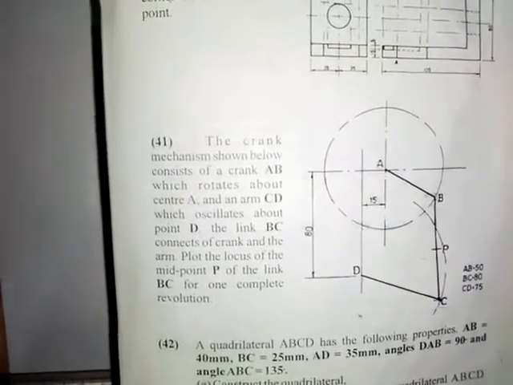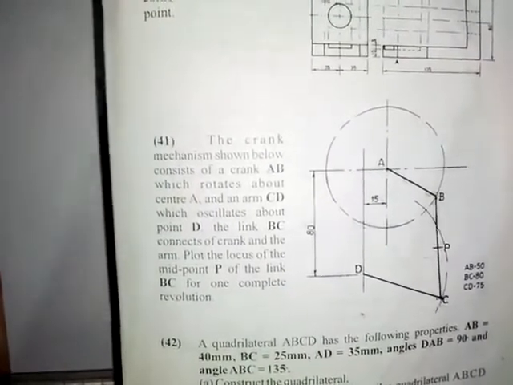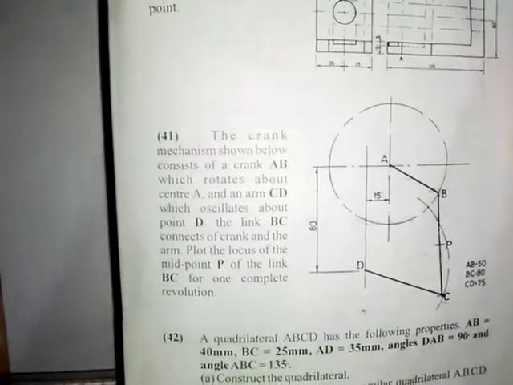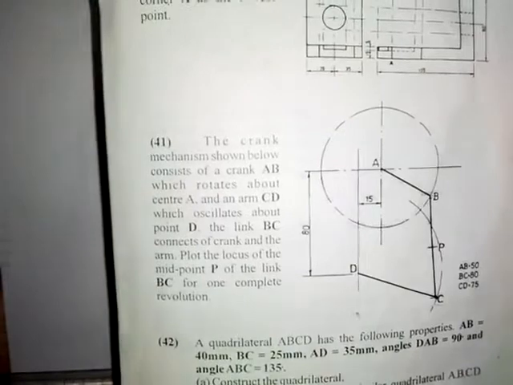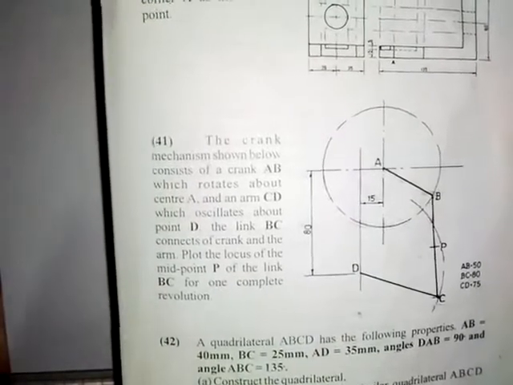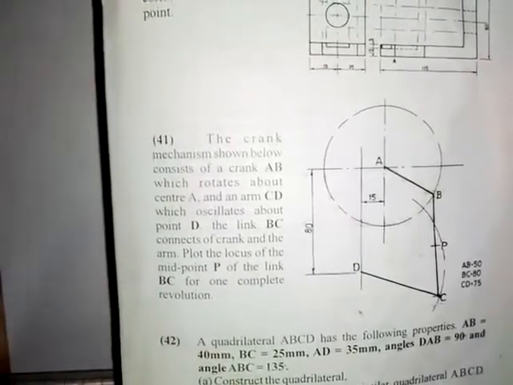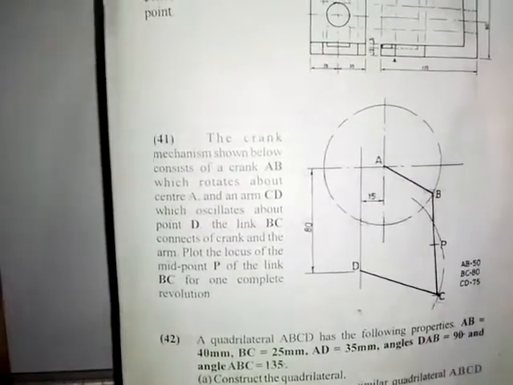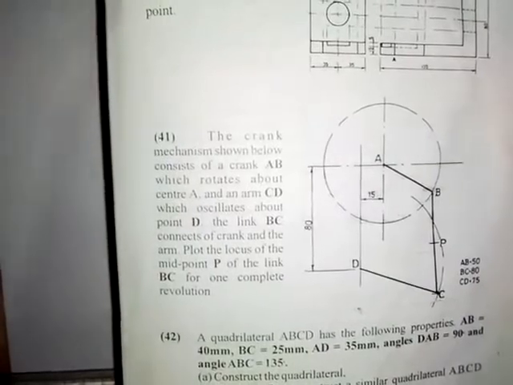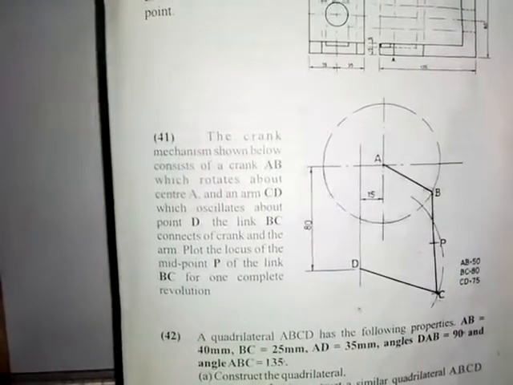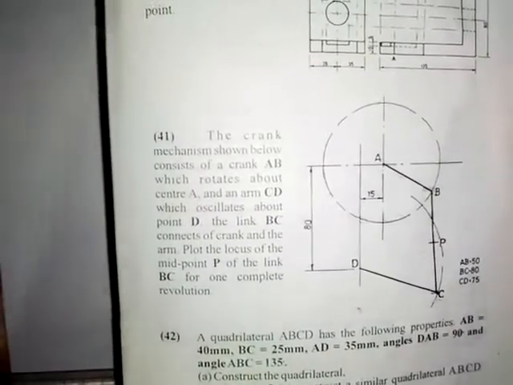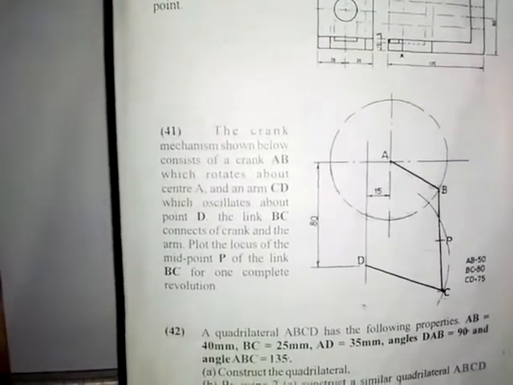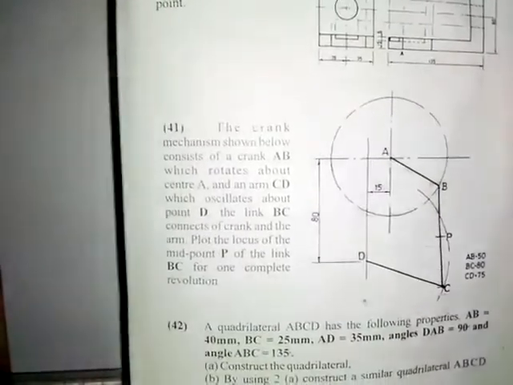The question says that the crank mechanism shown below consists of a crank AB which rotates about center A and an arm CD which oscillates about point D. The link BC connects the crank and the arm. Plot the locus of the midpoint P of the link BC for one complete revolution.